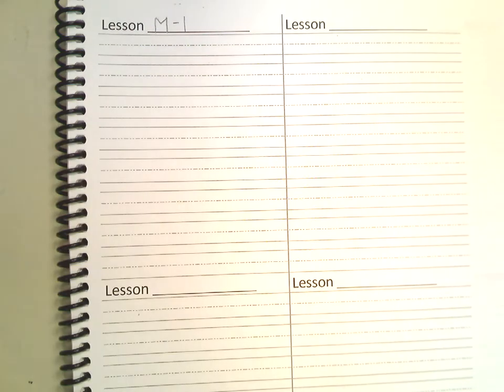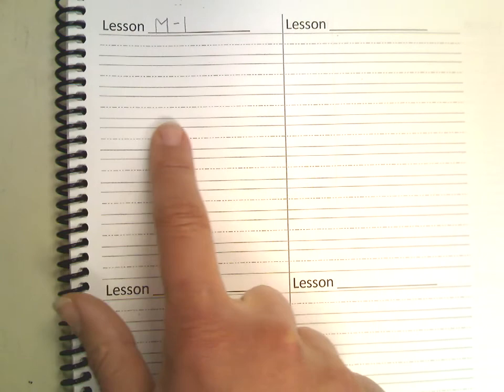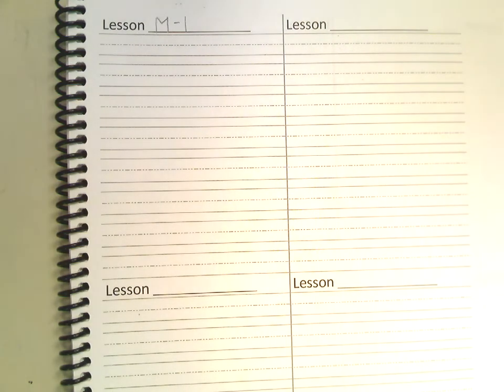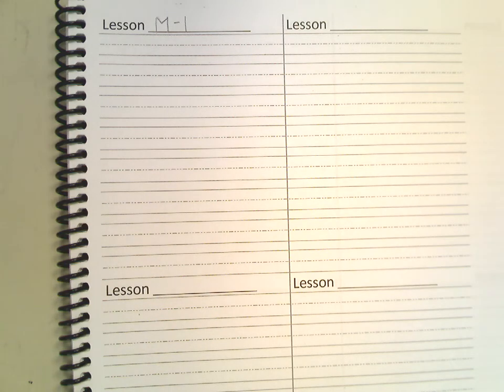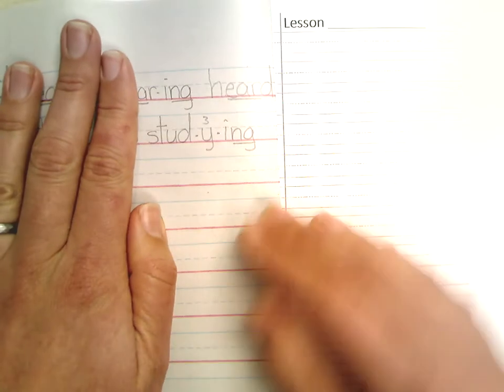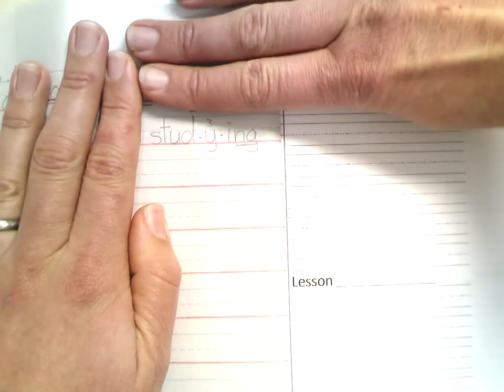All right, good. Our next word, we can go down to the next line, is studying. Studying. Class, do I need to do my Y exchange for studying? I don't do the Y exchange if I'm adding ing. All right, so no Y exchange, just add that ing. So make sure it looks like mine. Studying.